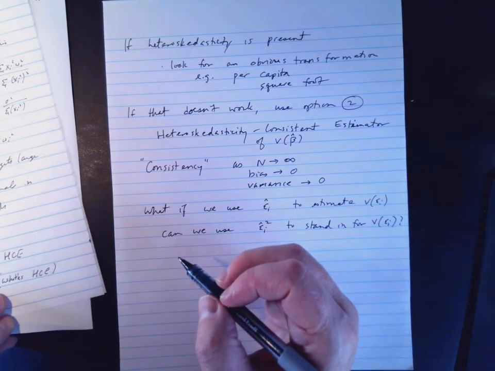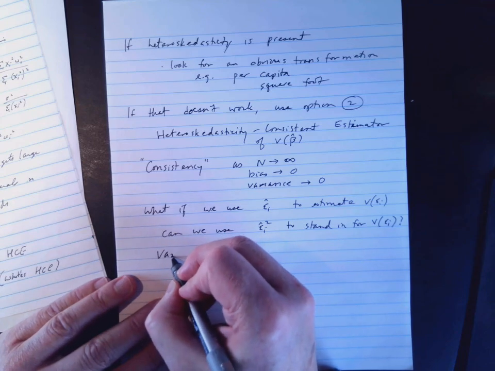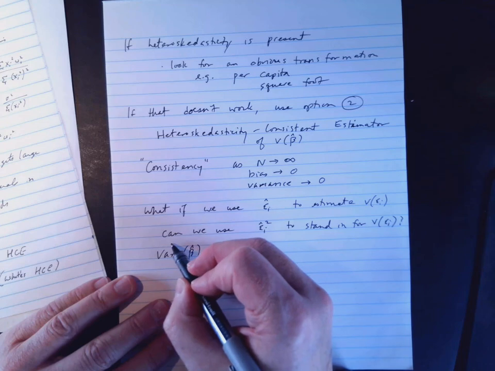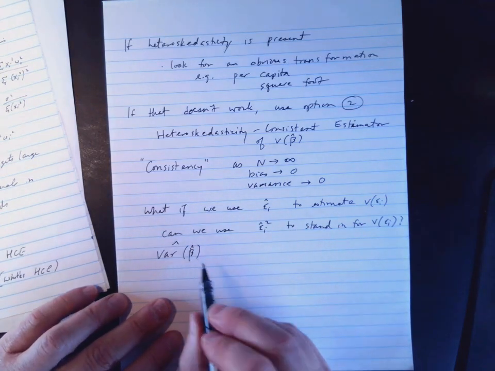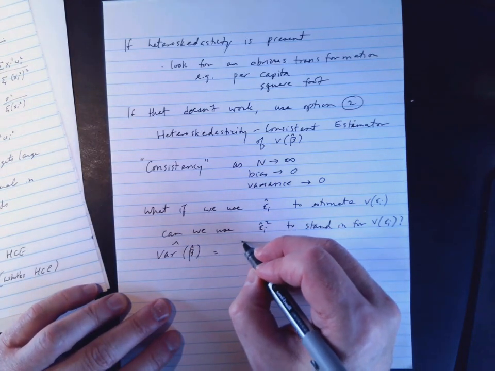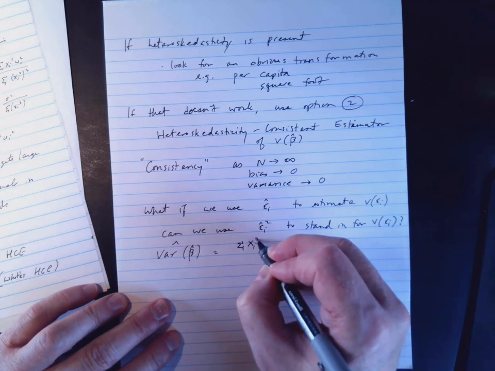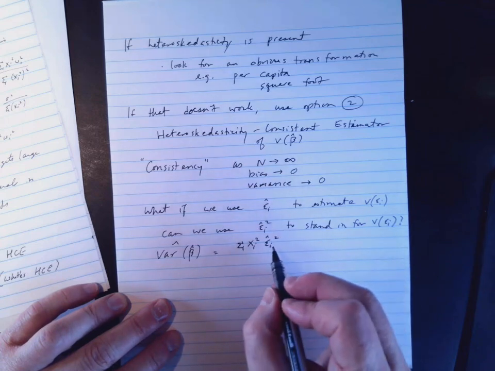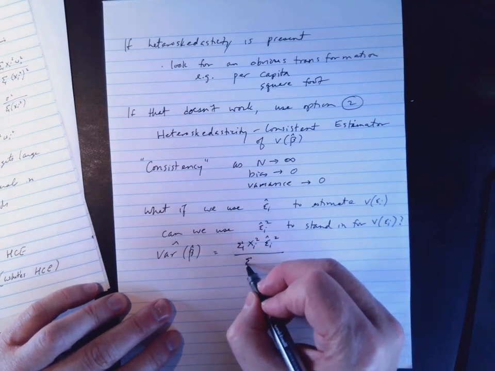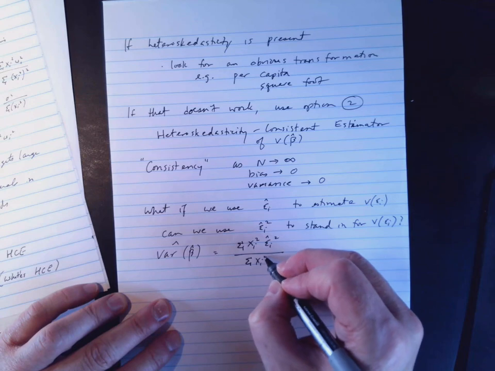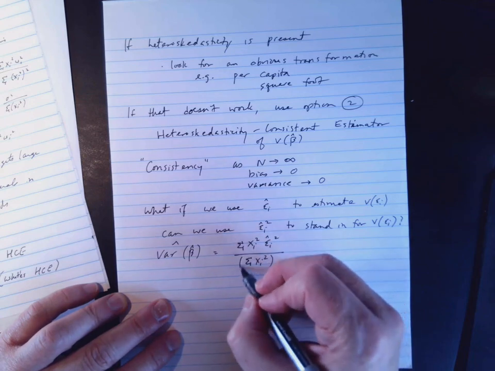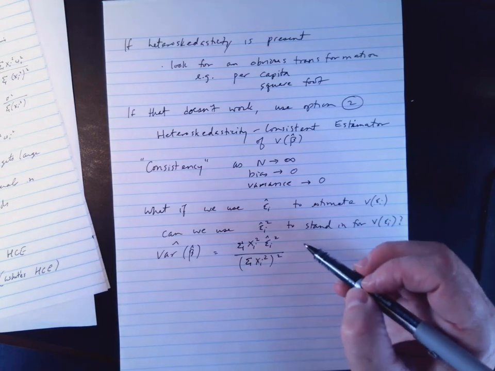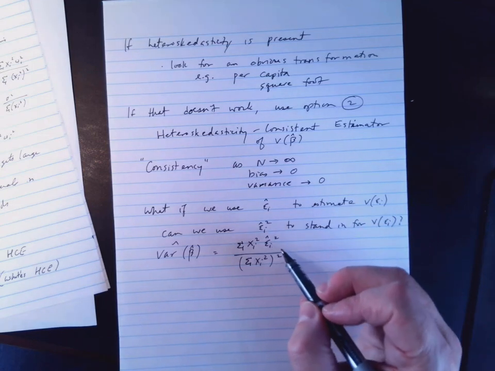If we did that, and we used the formula like this, so we estimate the variance of beta using the sum of xi squared epsilon hat squared over the sum of xi squared all squared. So those are the OLS residuals.